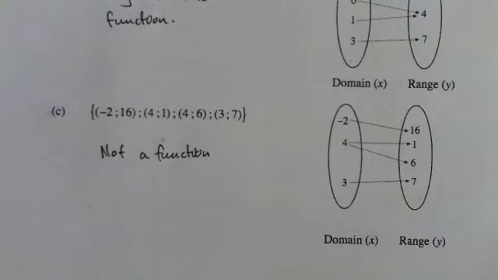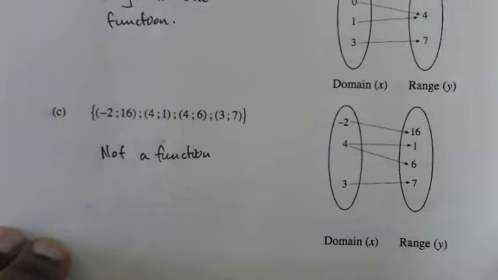So, a many-to-one function is there. A one-to-many function, there's actually no such thing. When it's one-to-many, it's not a function anymore. It's something else, so let's understand that. All right, next page.